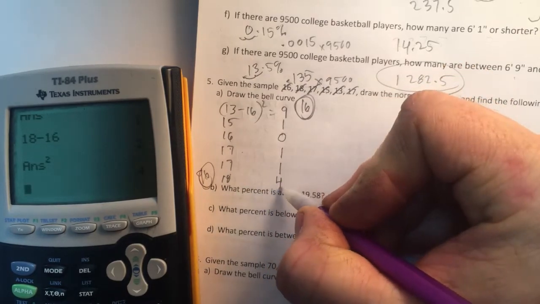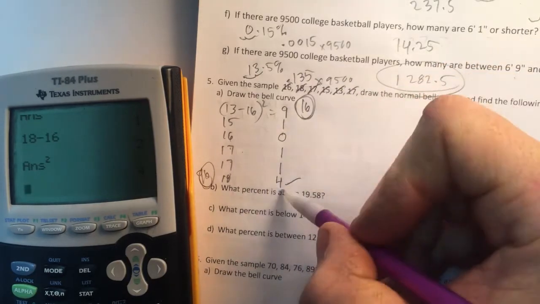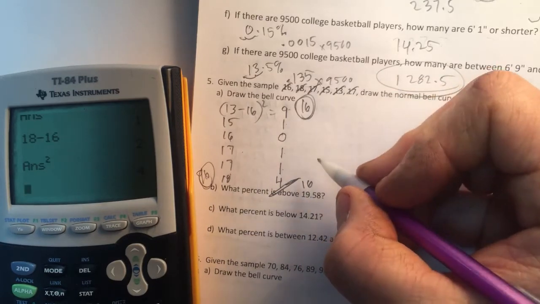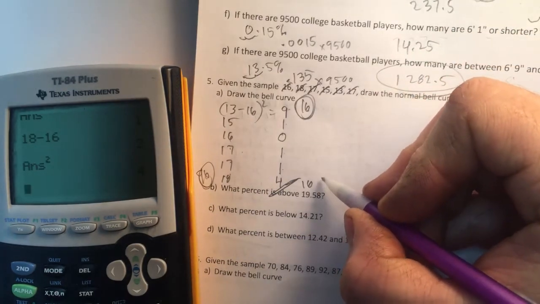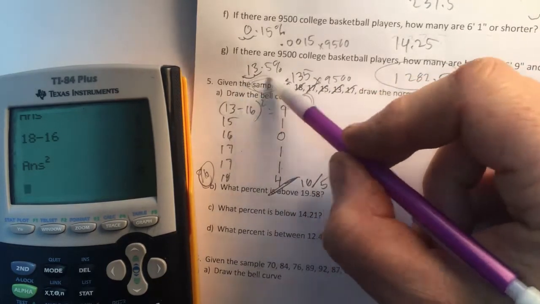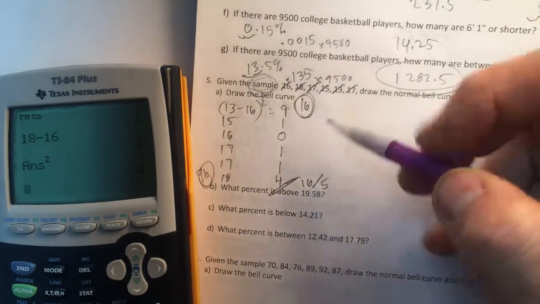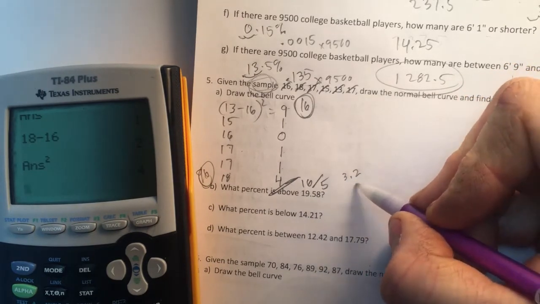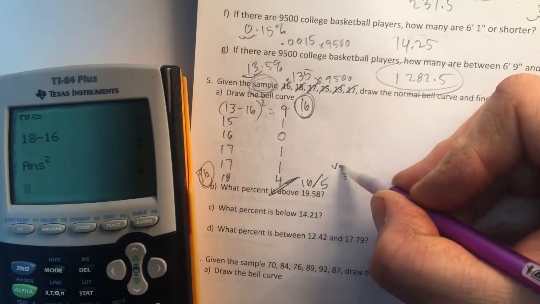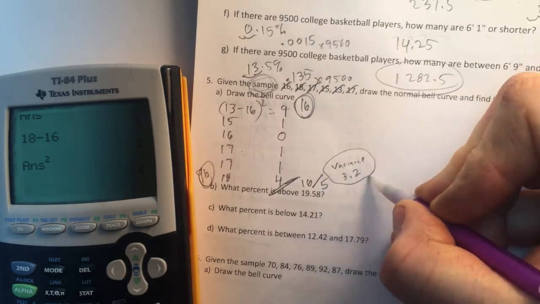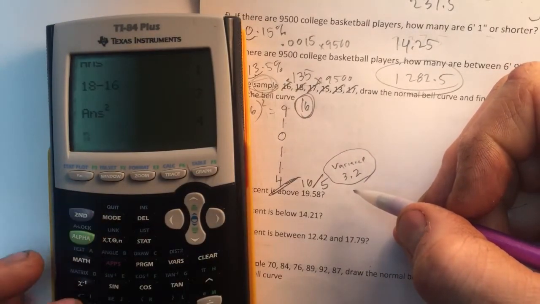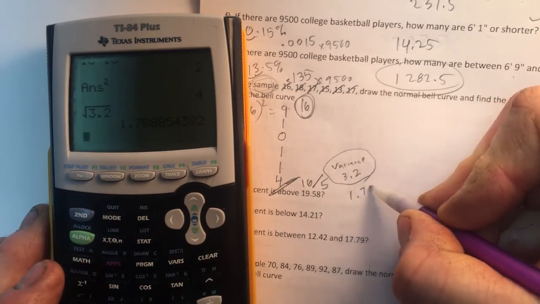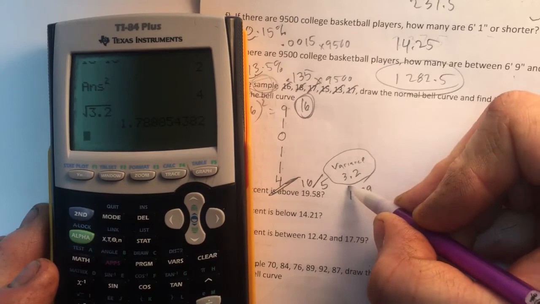Now add these up. 9, 10, 11, 12, 16. And then I divide that by 5 because this is a sample, so I divide by 1 less, which is 3.2. So 3.2, this is my variance. And then I do the square root of that. The square root of 3.2 is 1.79, and there's my standard deviation.